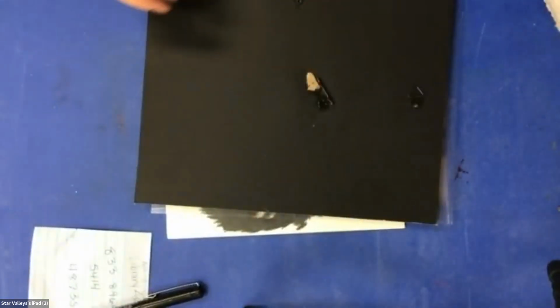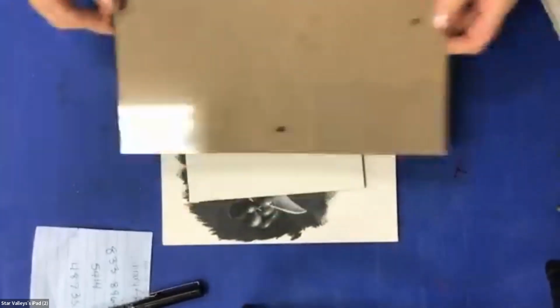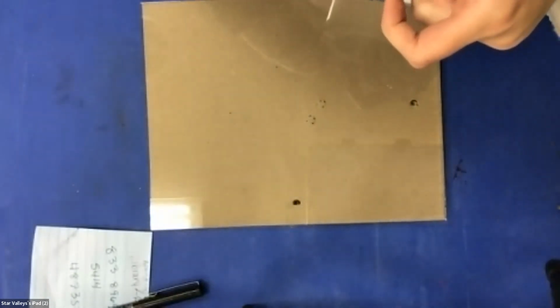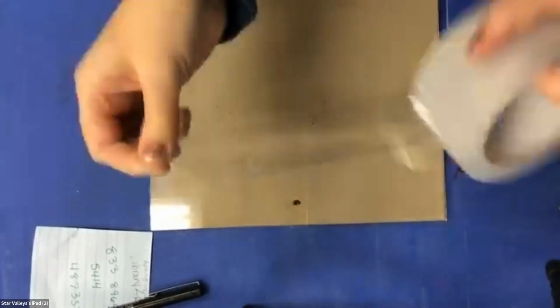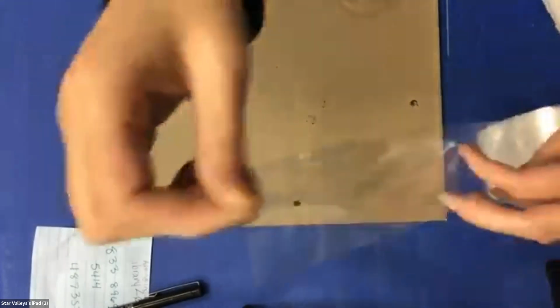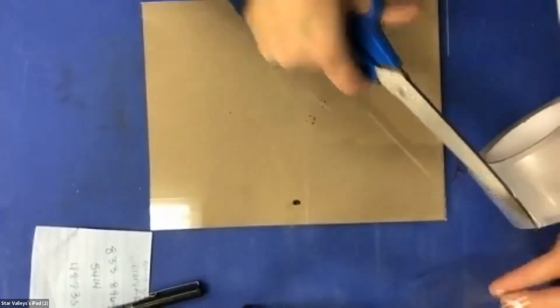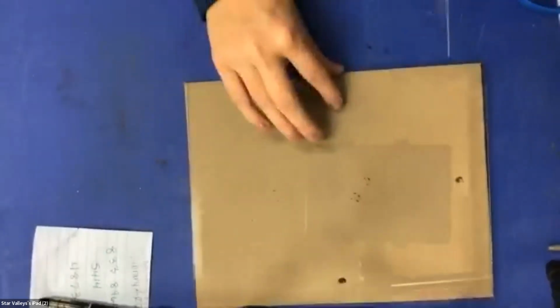And now we have packing tape available, I believe. What we'll do is you'll take a piece of tape and you're going to tape all four sides. So I'm going to pull this about the length of the frame. And what you're doing is you're taping the glass and the cardboard together. I'll push this up so you can see.